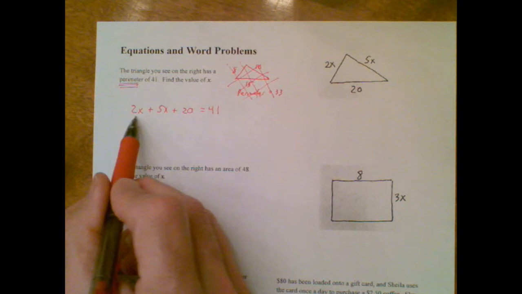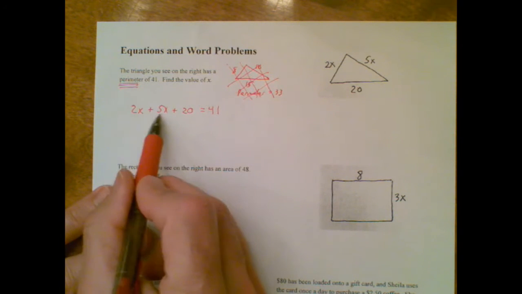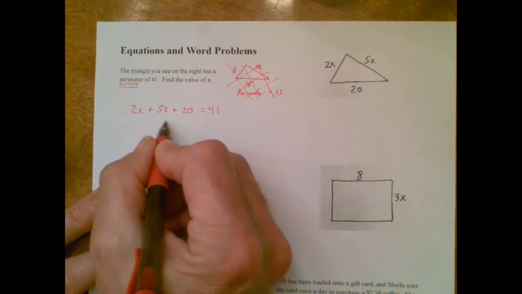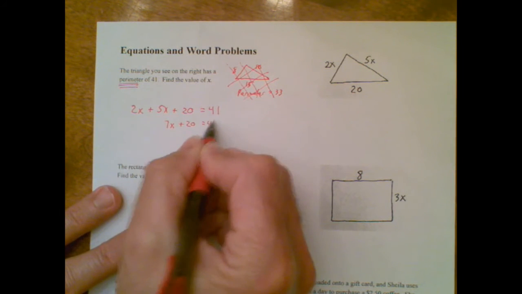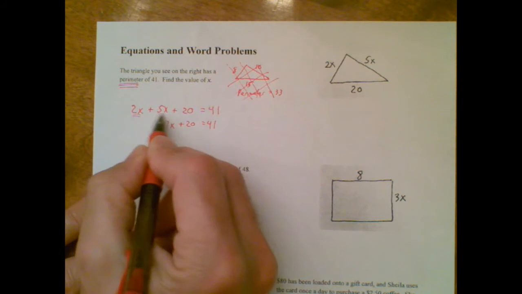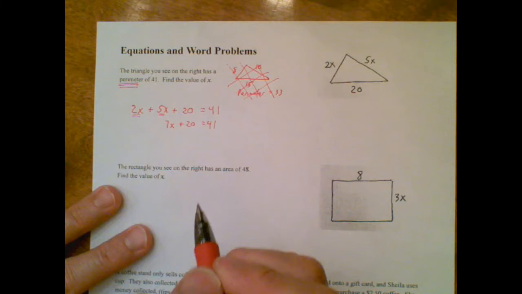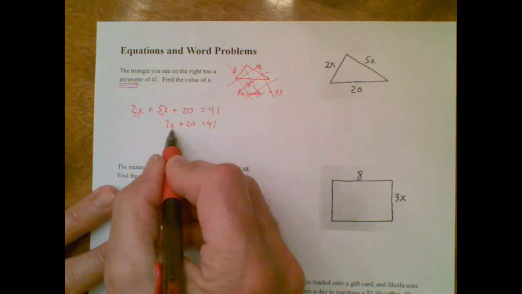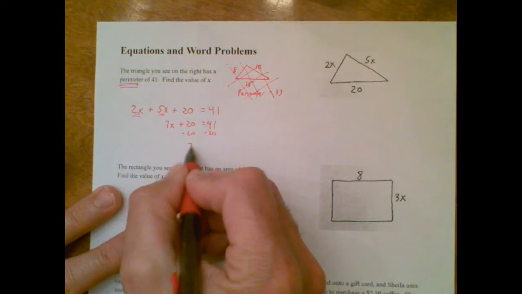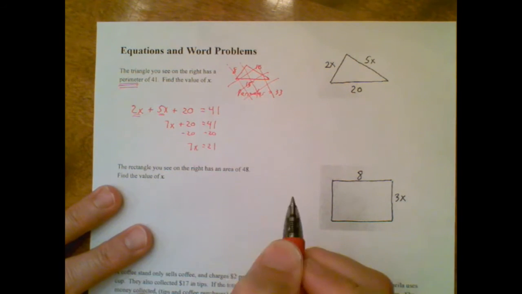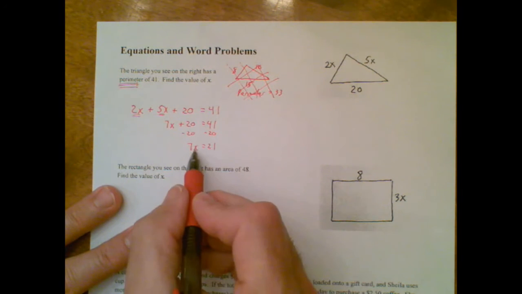We have to solve for x. These two x terms are both on the same side of the equal sign, so we simply get to combine them. 2x and 5x add to 7x. Now I want to solve for x, so I move the 20 to the other side. And I want to get x by itself.